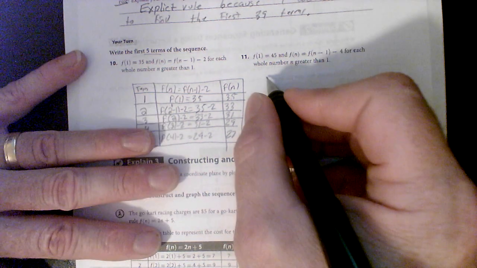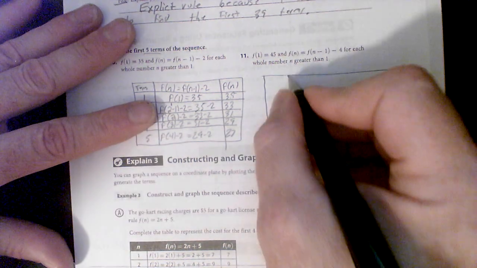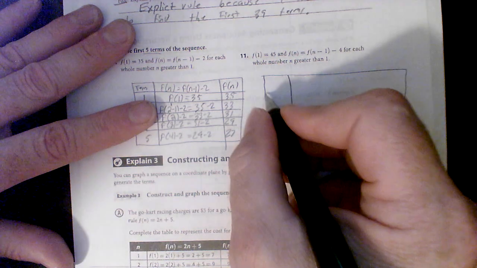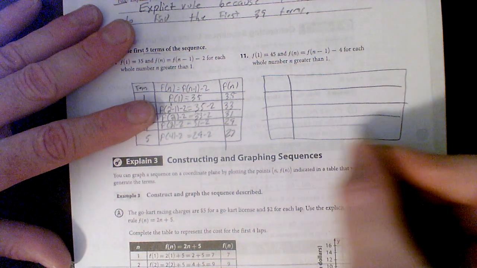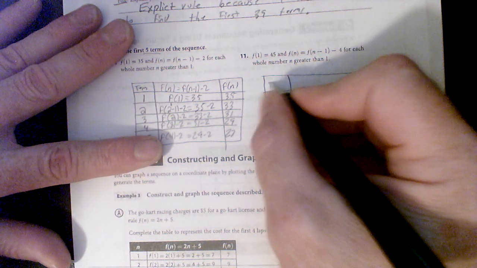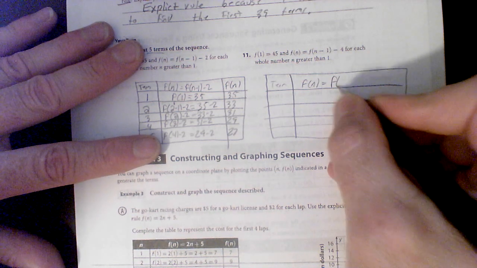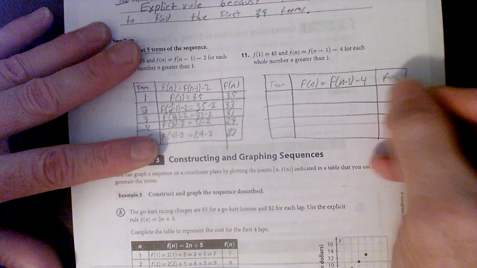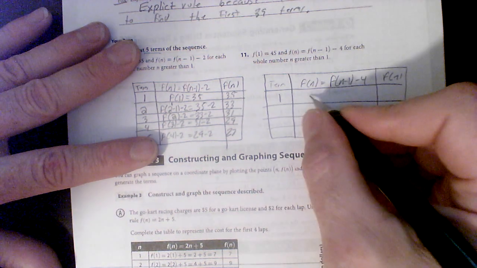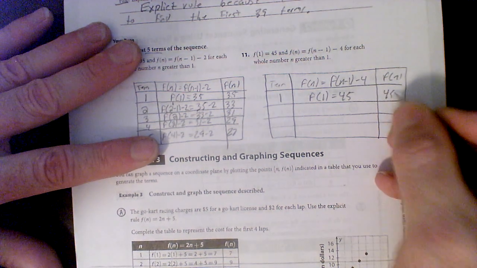All right? First 5 terms here. So we're going to build another little table here. All right. And here we go. Term. Here's our function. Our function of n is equal to the function in front of it, the term in front of it, n minus 1, minus 4. And there's our outputs, f of n. So we know the first term, they give it to us. They tell us what it is. It's 45. And these don't work unless they give you a starting spot.